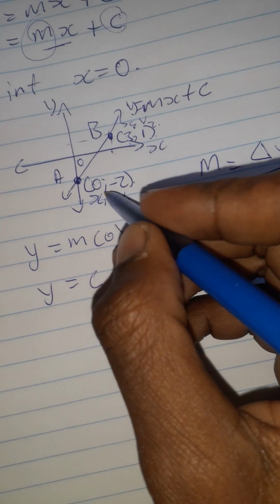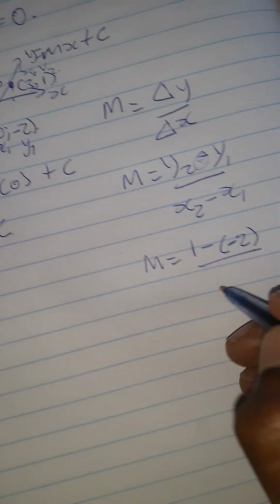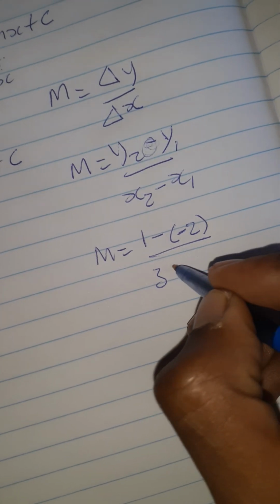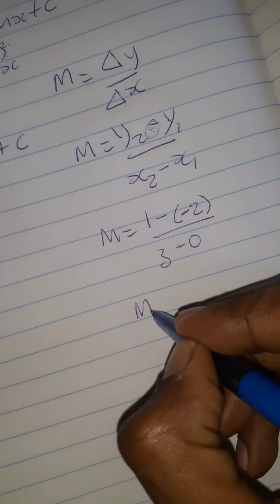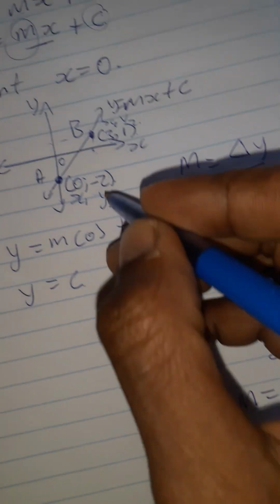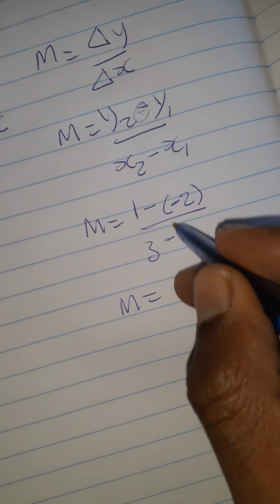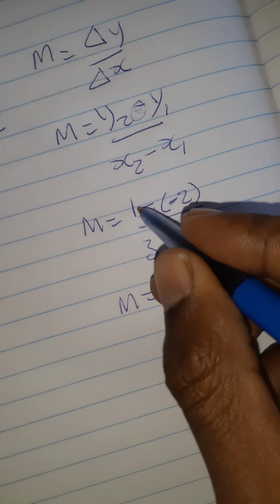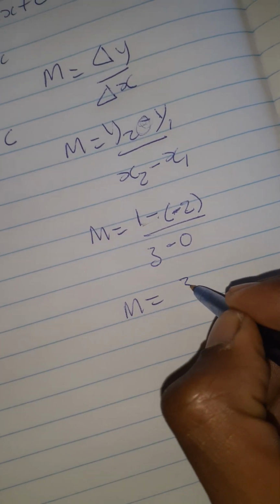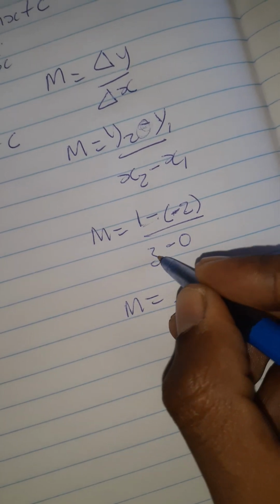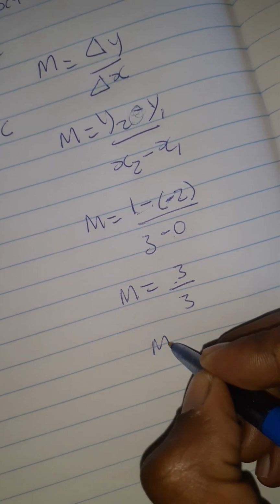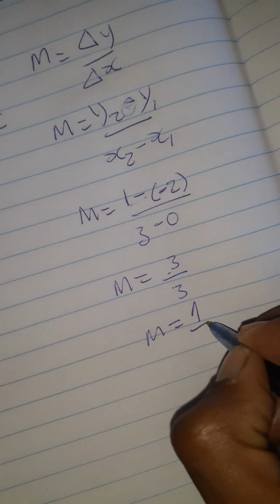Now underneath we're going to have x2, which is 3, and then x1, which is 0. Now the slope or the gradient of this graph is going to be what? Negative times negative is going to be positive. So 1 plus 2 is going to be 3, divided by 3 minus 0, which is 3. Then this simply means your slope is going to be 1.